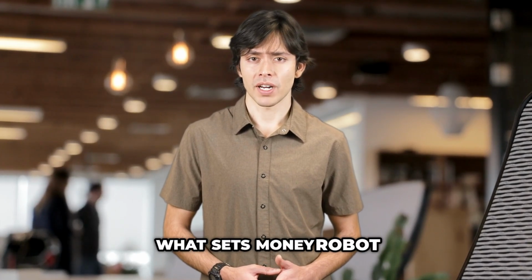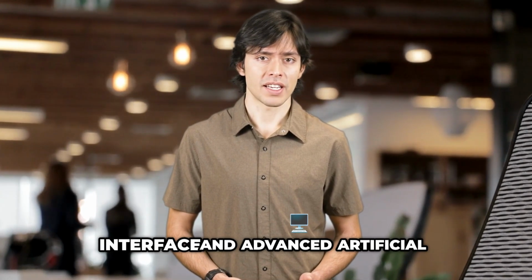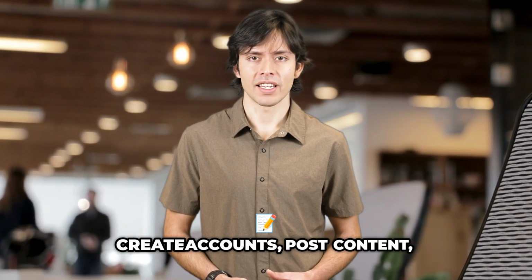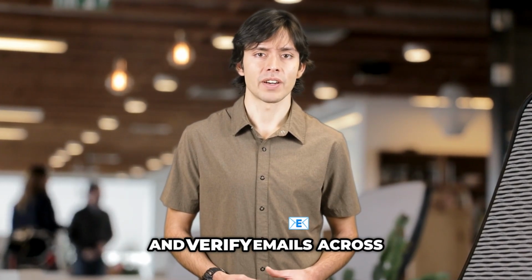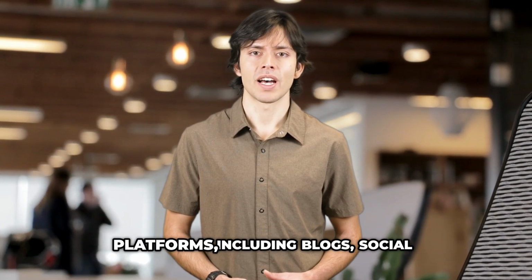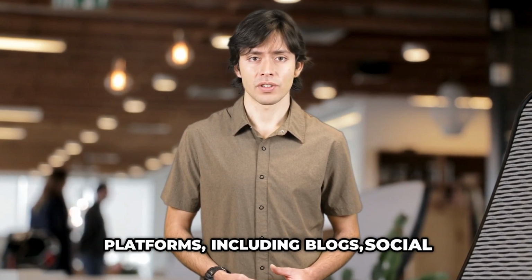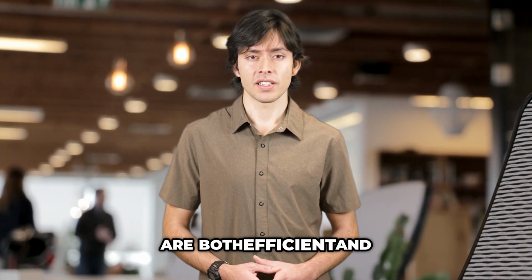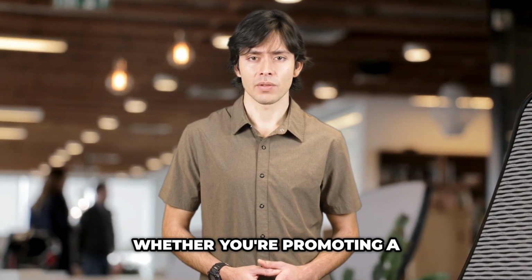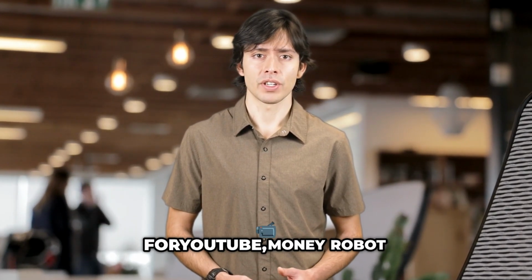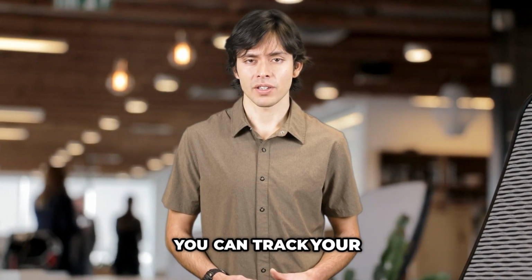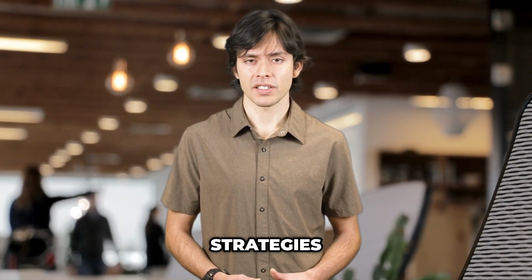What sets Money Robot apart is its user-friendly interface and advanced artificial intelligence. The software can automatically create accounts, post content, and verify emails across a wide range of platforms, including blogs, social networks, and video sites. This not only saves you time but also ensures your SEO campaigns are both efficient and effective. Whether you're promoting a website or optimizing videos for YouTube, Money Robot provides detailed analytics so you can track your progress and fine-tune your strategies.